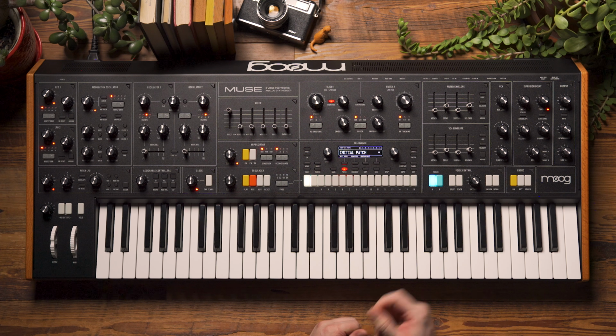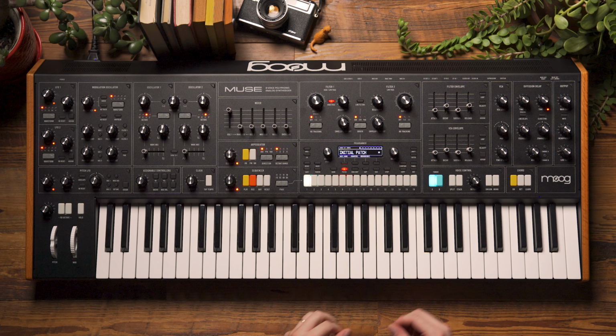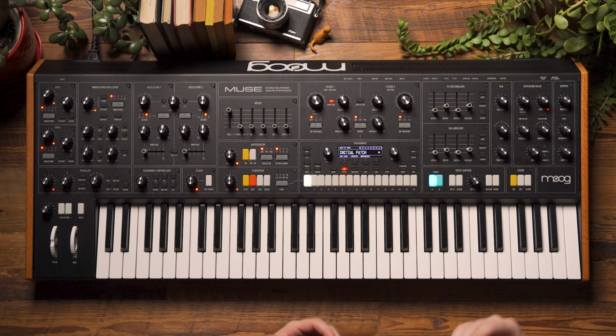So for this example, I'm on timbre A and I've initialized the patch, so I just have a single oscillator set to a sawtooth, no filtering, and I've tightened the VCA envelope to give me more of a plucky response like this. This will just be a nice way to hear the effect of the delay.